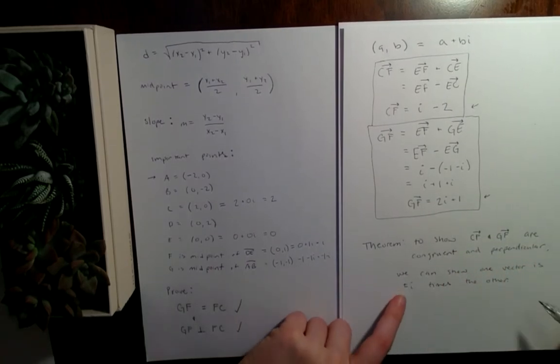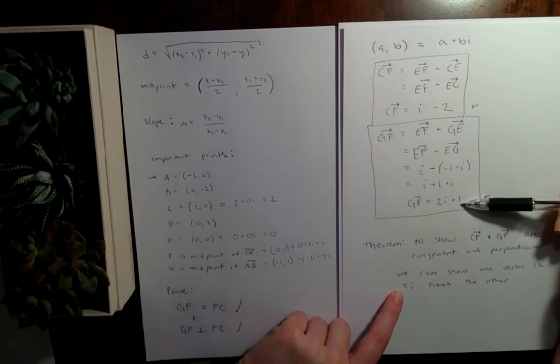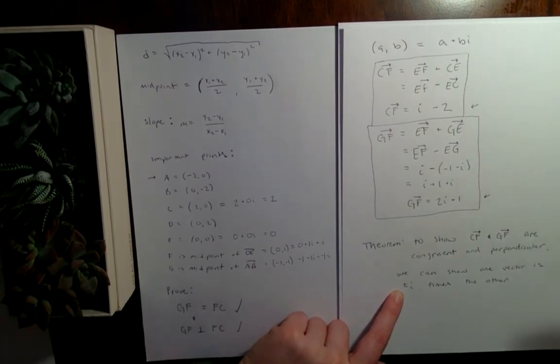So basically this is a fancy way of saying if we take GF and multiply it by I or minus I and we get CF, then they are indeed the same length and perpendicular.